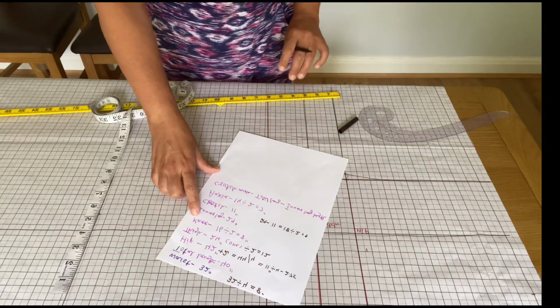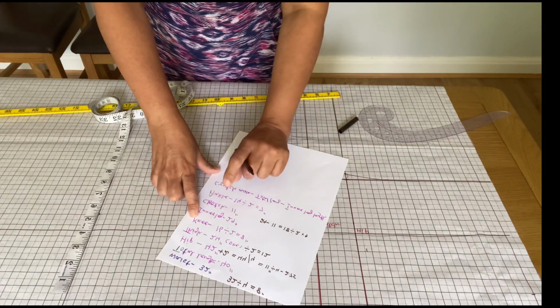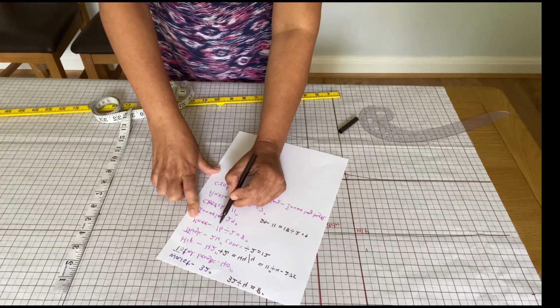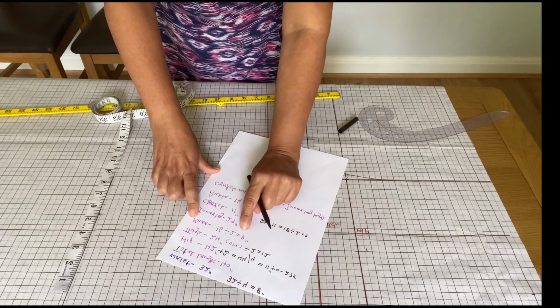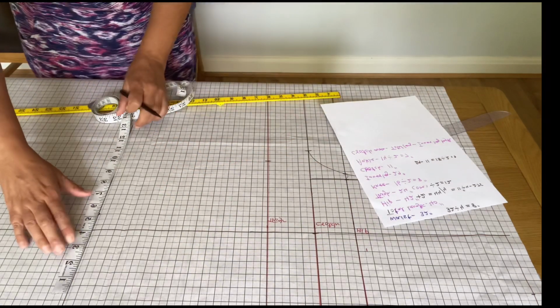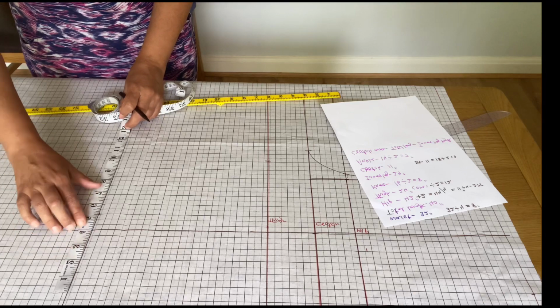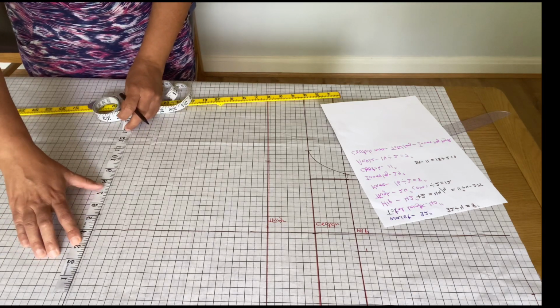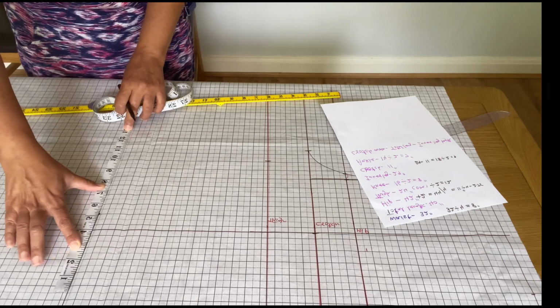And now we will do the knee measurement. For the knee, I have 16 inches, and divided by 2 is equal to 8 inches. So the 8 inches I will keep in the center, with 4 inches on one side and 4 inches on the other side.